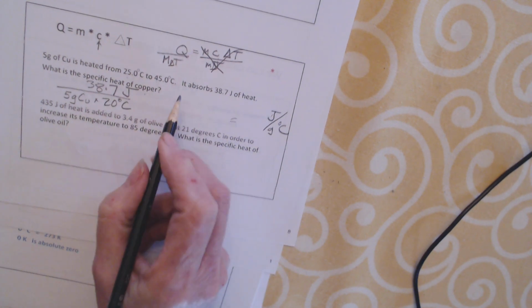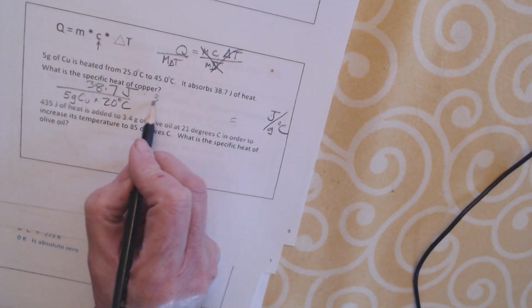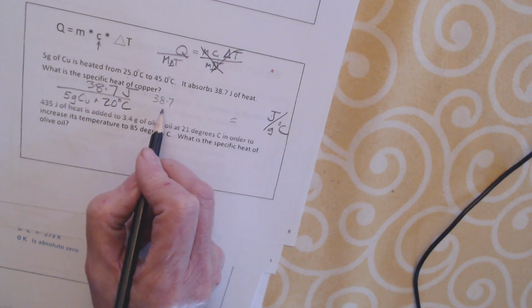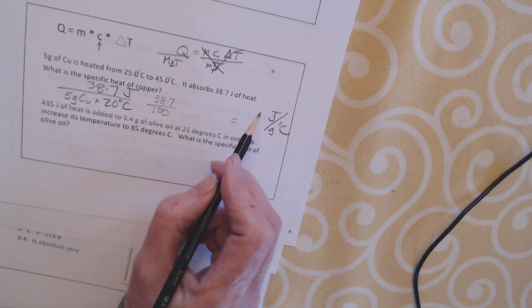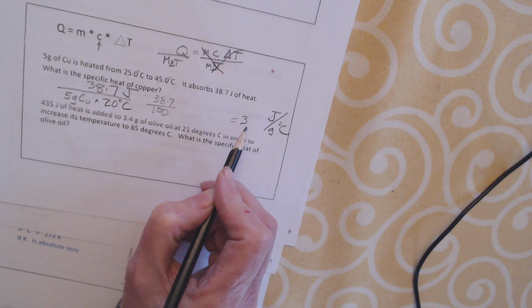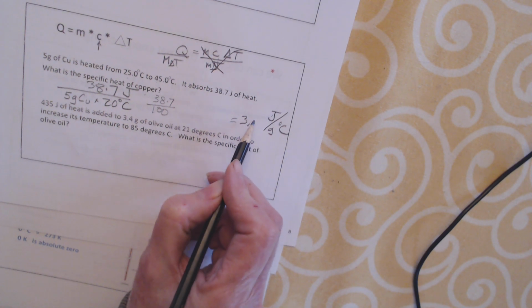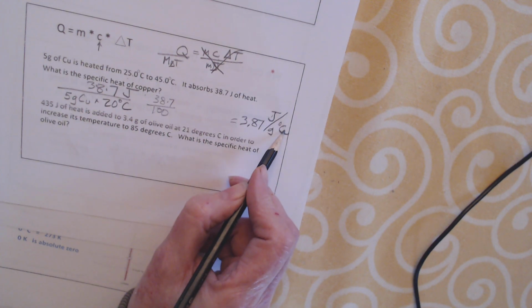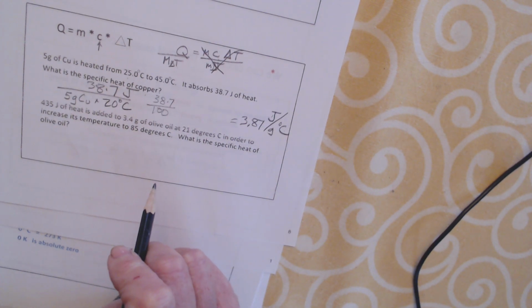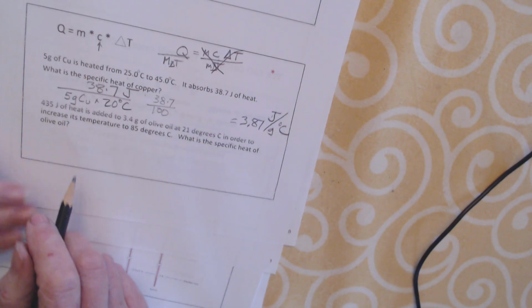And this is just 38.7 over 5 times 20, which is 100, so it's going to be 3.87 joules per gram degree centigrade. Okay, let's do another one.